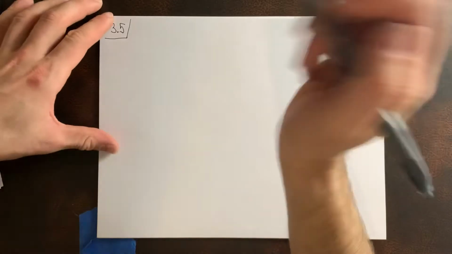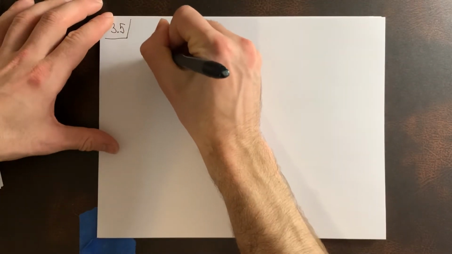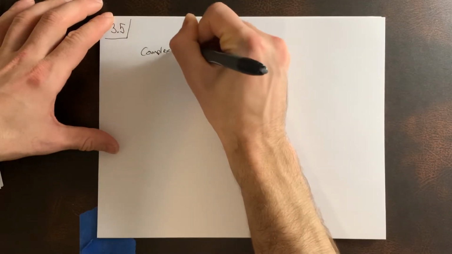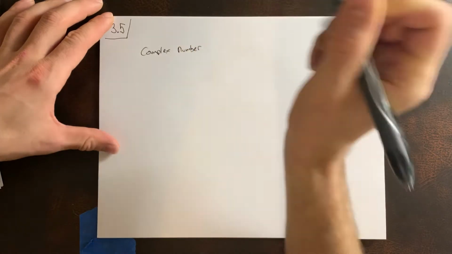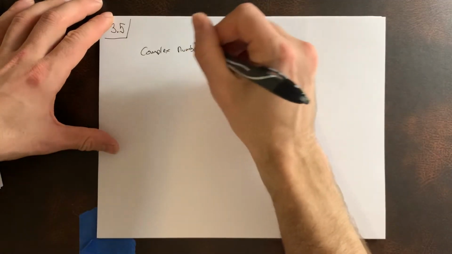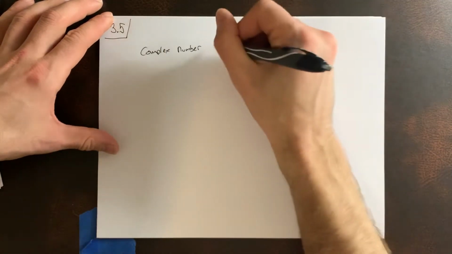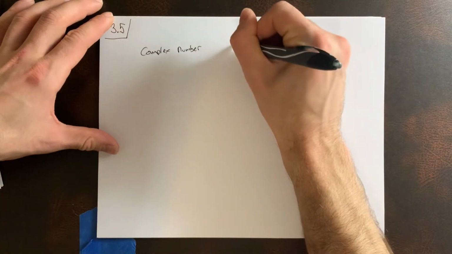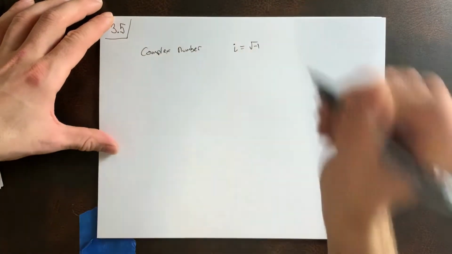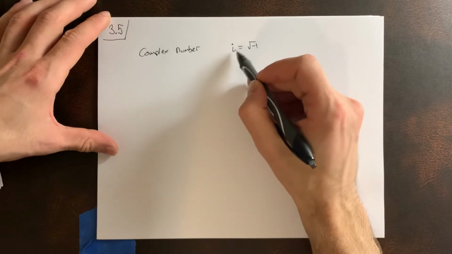In this section, we're going to talk about a new concept, something called a complex number. By definition, the most basic complex number is the number i, and i is equal to the square root of -1. So this is a complex number, i.